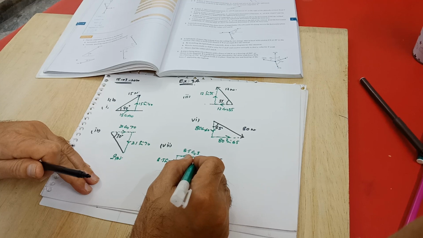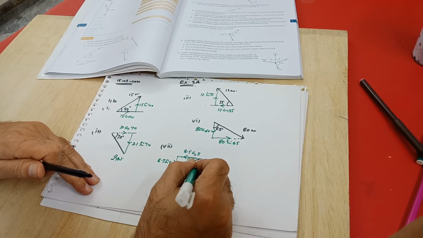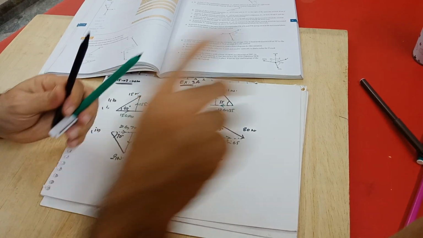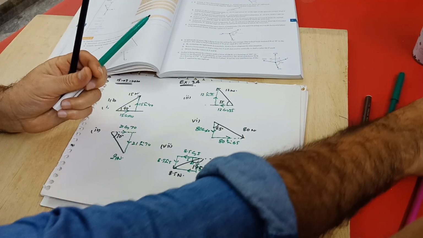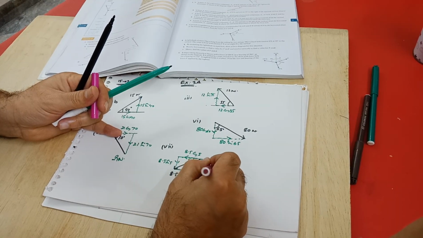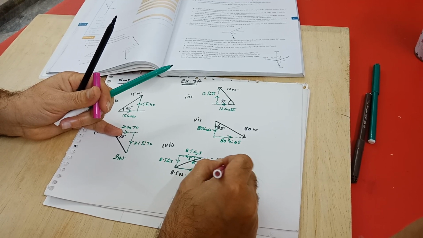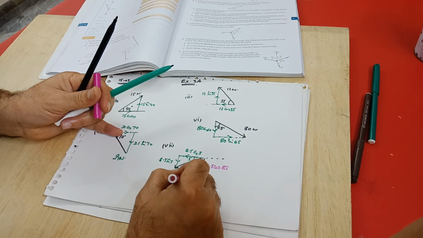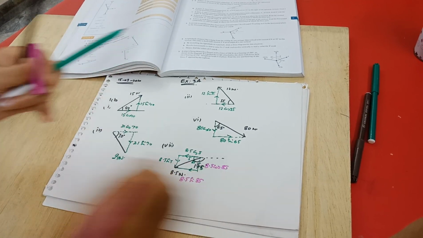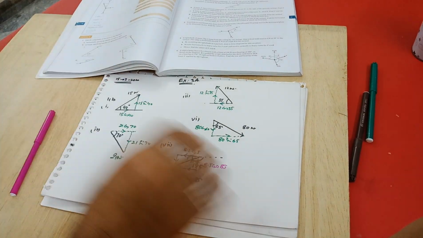Some of you might like to resolve it in this way: if this is 175, then this angle is going to be 85, so this is going to be 8.5 cos 85 and this one is 8.5 sin 85. Okay, so these are the solutions of some parts of the first question. You can do the rest.